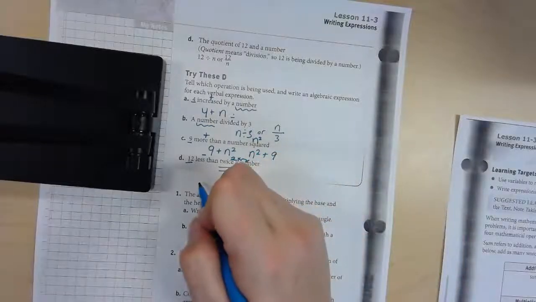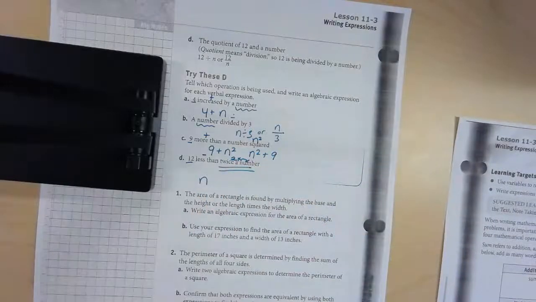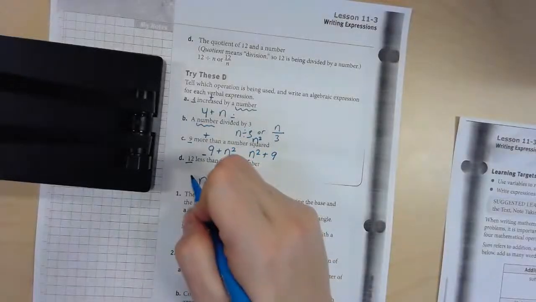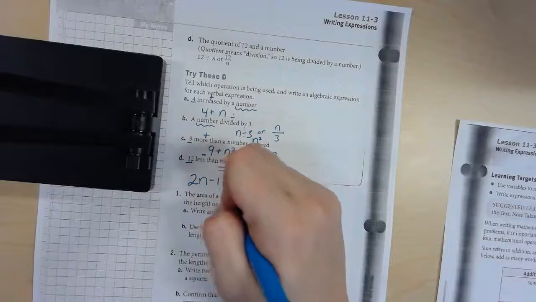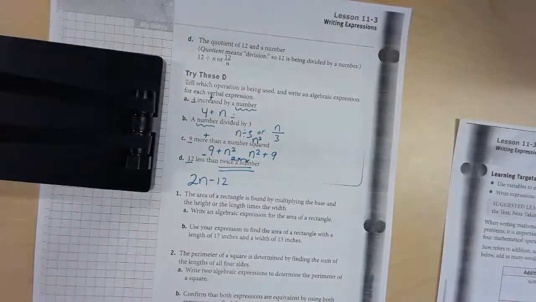So I've got a number, but I need twice that. So that's twice that. And then I'm taking away 12. You just have to be careful that when you're subtracting, you know which number goes first. And so it's always a good idea to go back and make sure you understand. 12 less than a number means that you're finding something smaller.